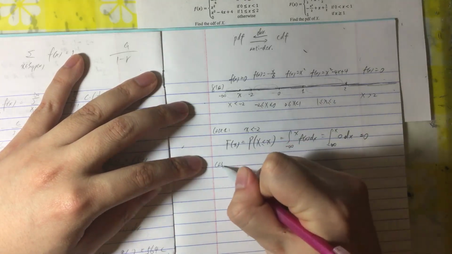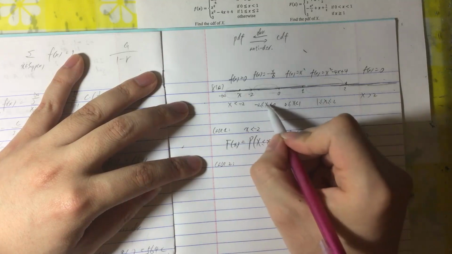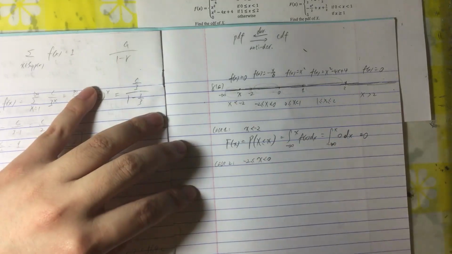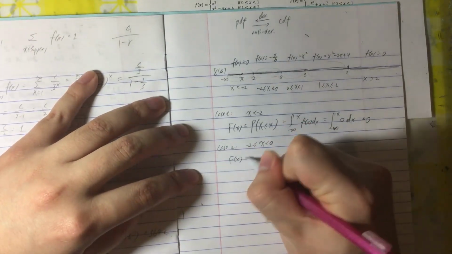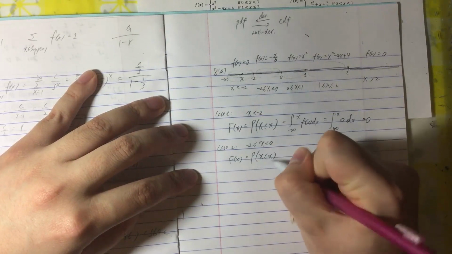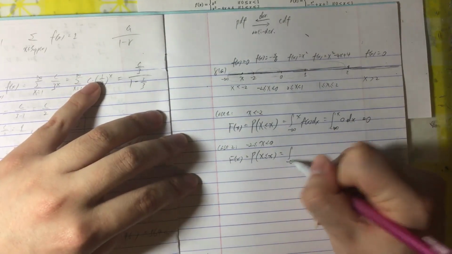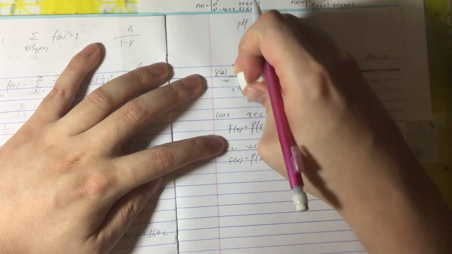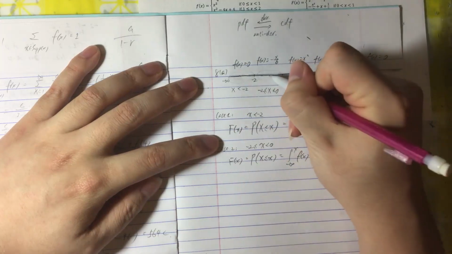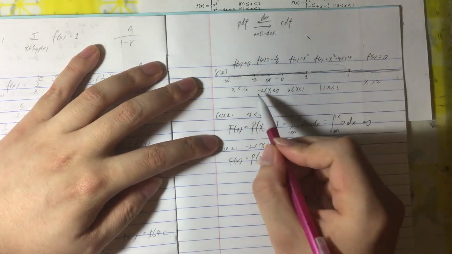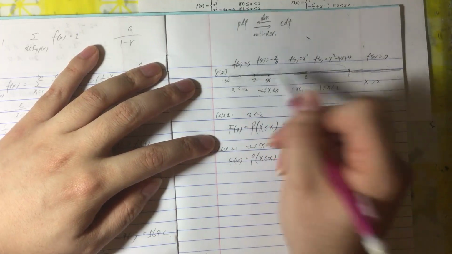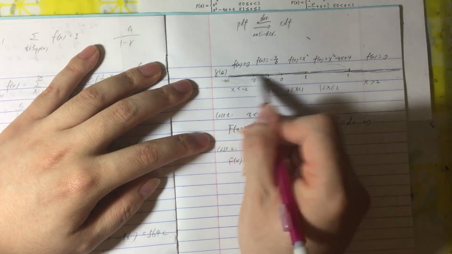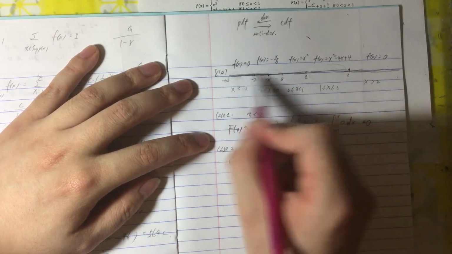Case 2, if x is between -2 and 0, the CDF F of x is the probability that X is less than or equal to x. That's the integral from -infinity to x of f of x dx. In case 2, x is here, between -2 and 0, so the integral from -infinity to x has 2 pieces.